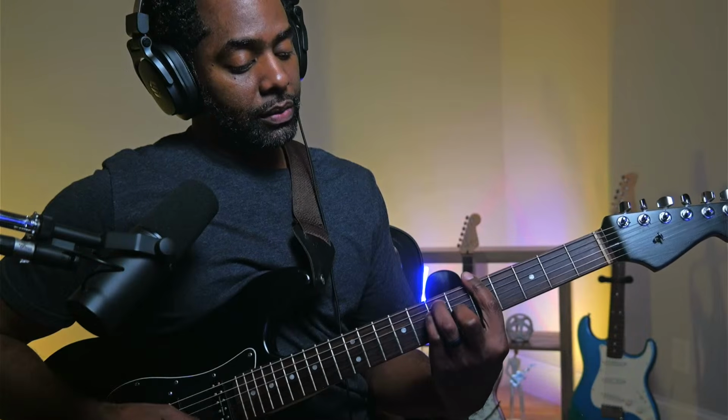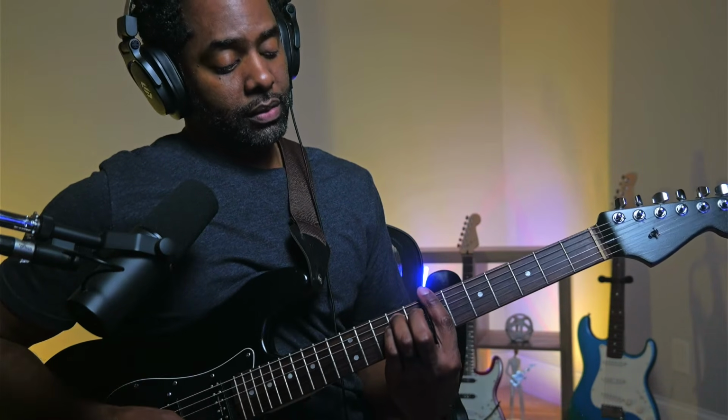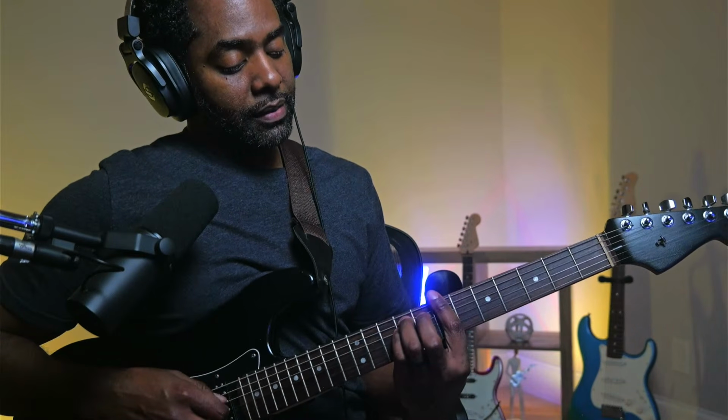Okay, so if A is our Ionian mode, or our first chord, then B minor is our second chord. That's the two, which is in this case Dorian, but we're not going to talk about scales necessarily from that.